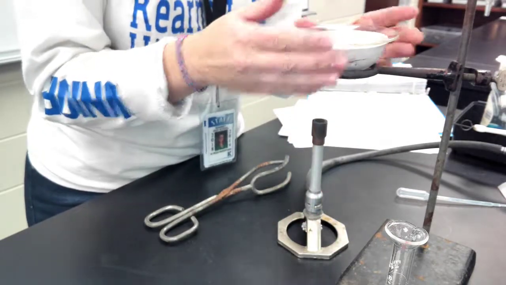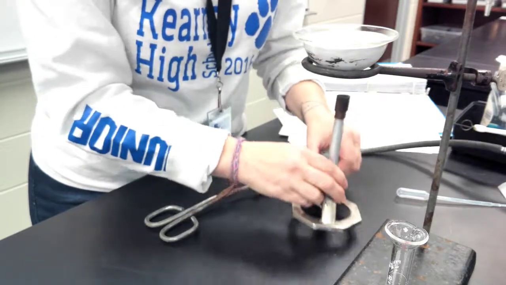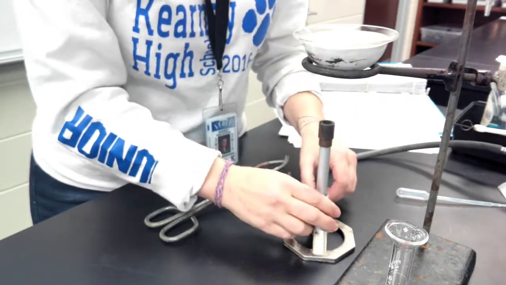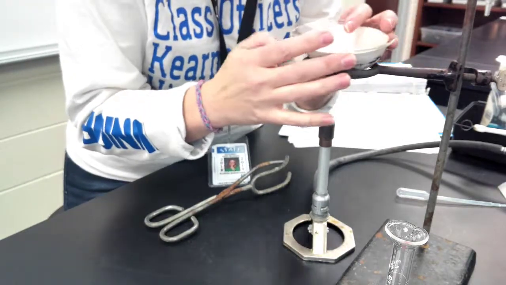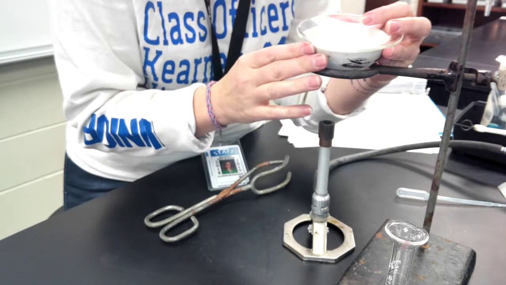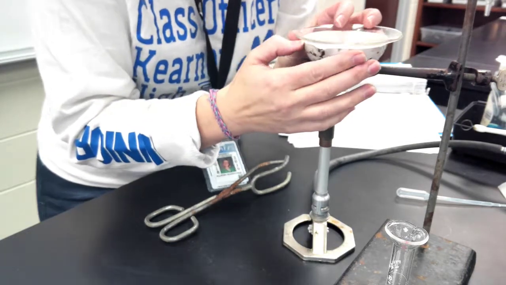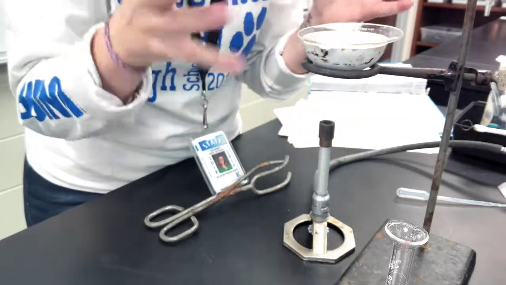And whenever I start heating, I always toast. Toast, toast, toast. Gently, gently heating. And then I'm going to heat strongly. I'm going to watch it. Pay attention so that the mouth of your evaporating dish is not pointing at you, it's not pointing at a table partner.